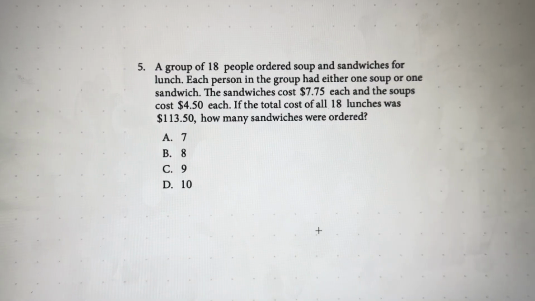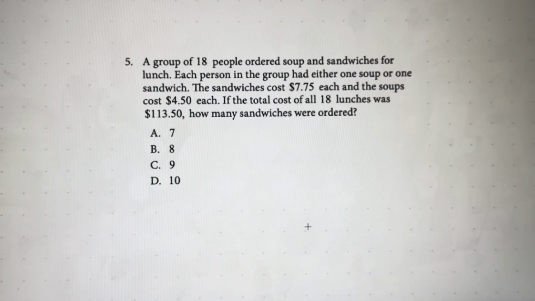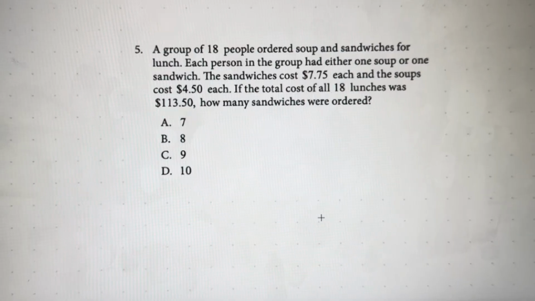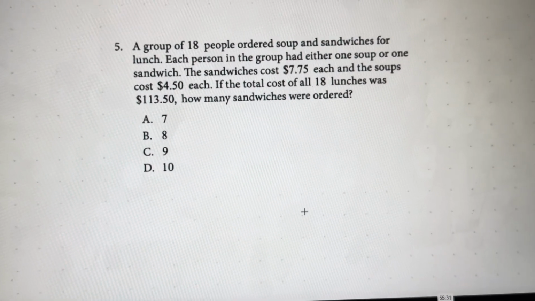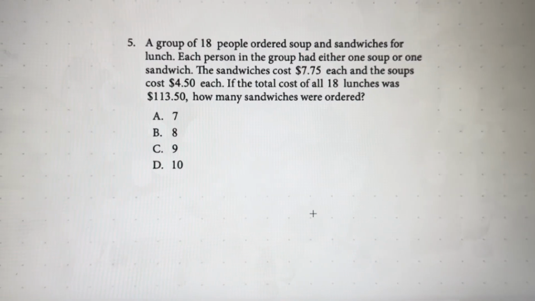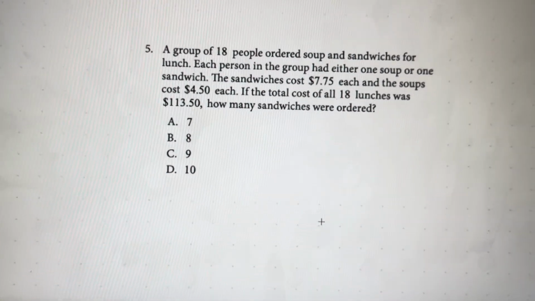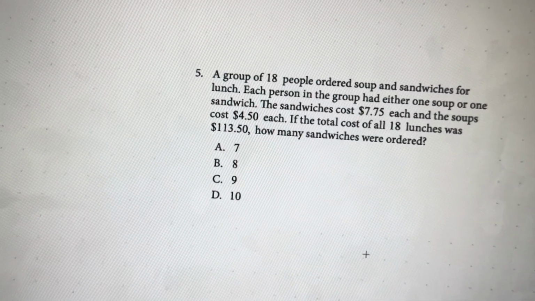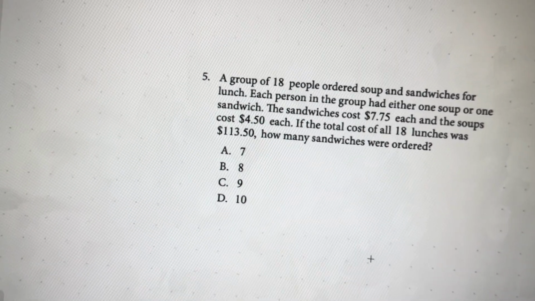Question 5 reads, a group of 18 people ordered soup and sandwiches for lunch. Each person in the group had either one soup or one sandwich. Sandwiches cost $7.75 each, and the soups cost $4.50 each. If the total cost of all 18 lunches was $113.50, how many sandwiches were ordered?